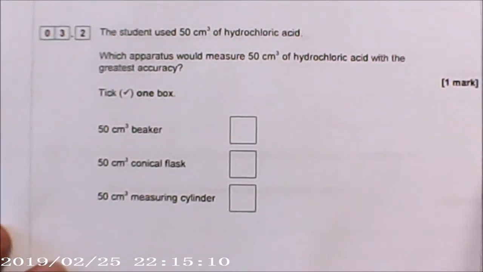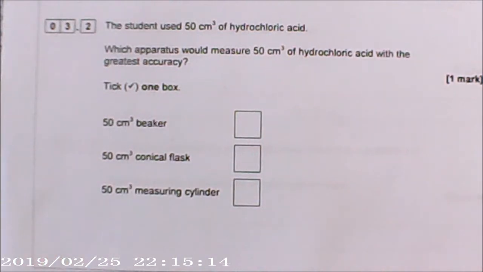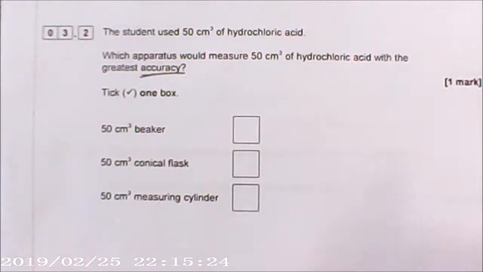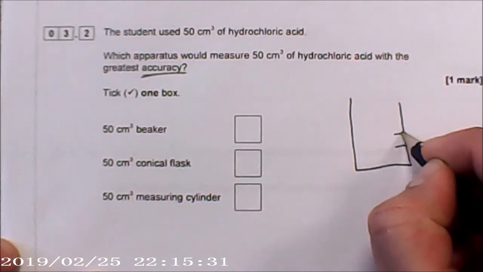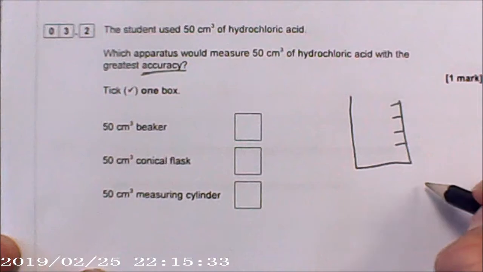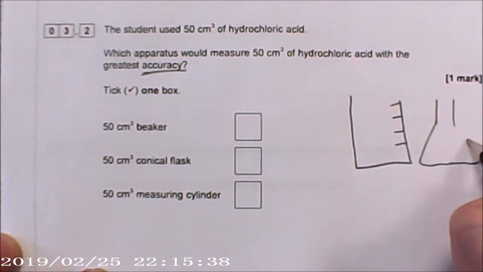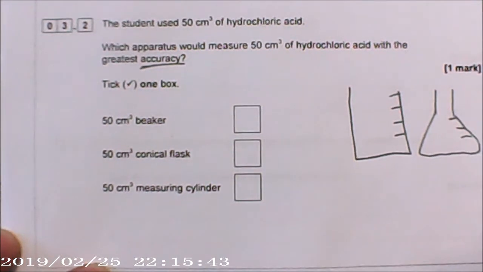3.2. The student used 50 centimeters cubed of hydrochloric acid. Which apparatus would measure 50 centimeters cubed of hydrochloric acid with the greatest accuracy? Okay, so accuracy is all to do with how close it is to the true value. So you've used beakers before, and you'll know that there are graduations on that. So here's an example. Here is a conical flask, and there'll be graduations on the side of that.